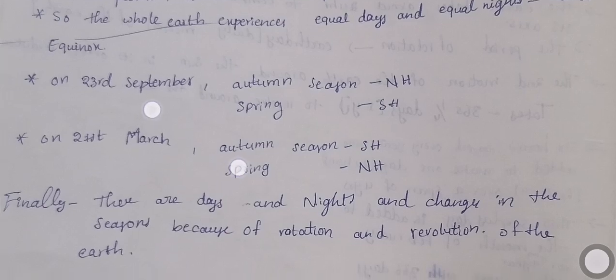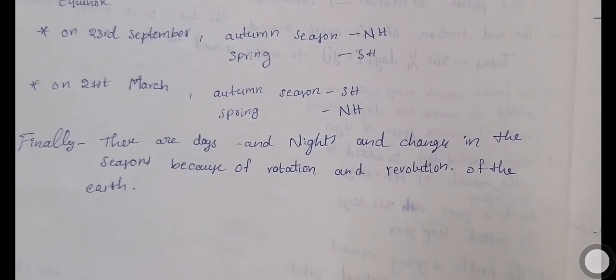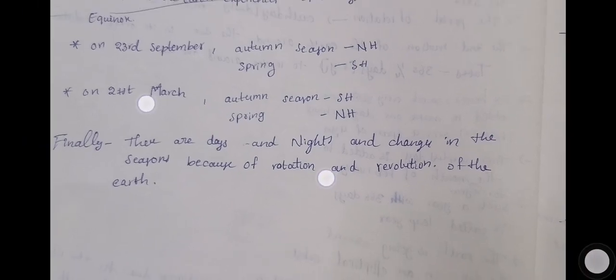Finally, the days and nights and the seasons change because of the revolution and rotation of the earth. Hence, with this I conclude the chapter.